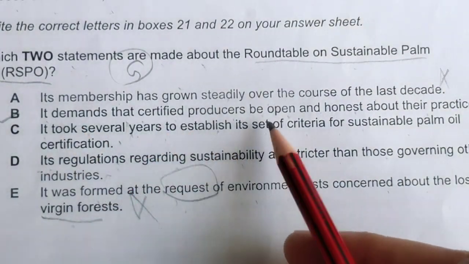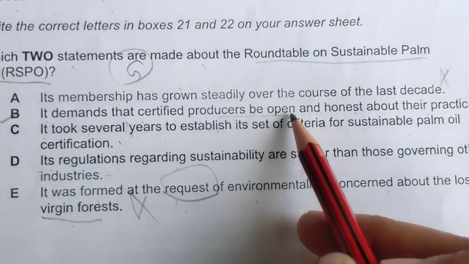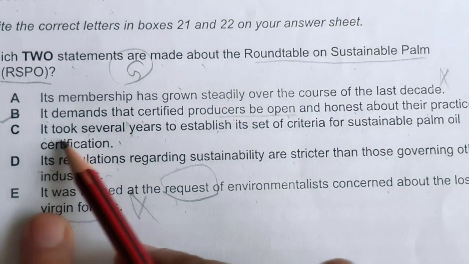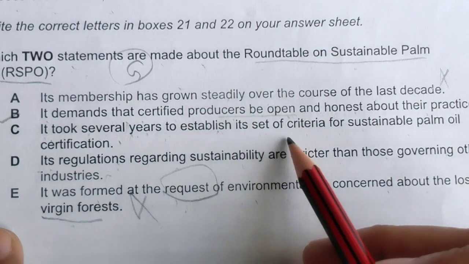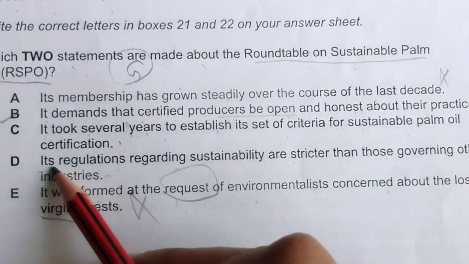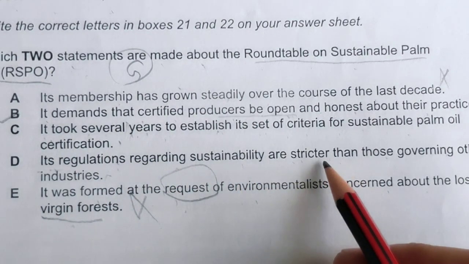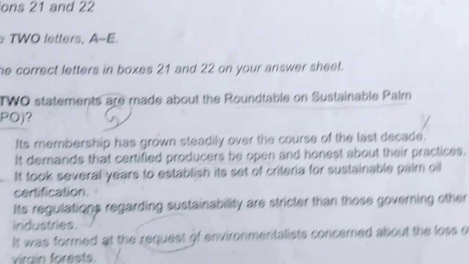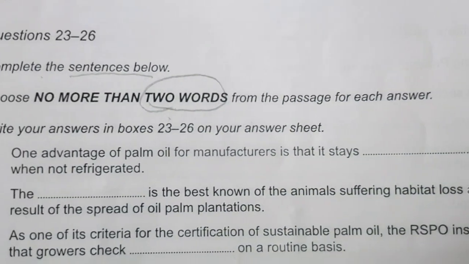So B is confirmed: producers be open means transparency and honesty about their practices. That is clear. It took several years to establish its set of criteria for sustainable palm oil certification. Its regulations regarding sustainability are stricter, so this D is not there. So it means C is the option. Okay, so let's move on to the another type of question we have.